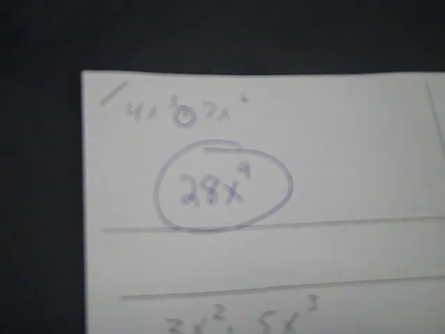Well, what can you do with 3 and 6? What operation do you do with 3 and 6 to get 9? I think you add them, don't you? That's what we're going to do. 3 plus 6 is 9, okay? You need to add them right there. 28x to the 9th power is the product.